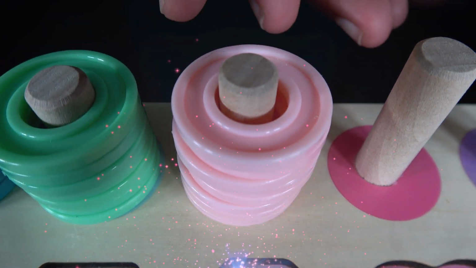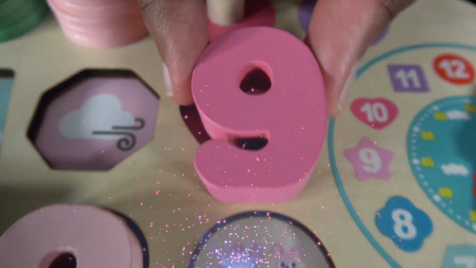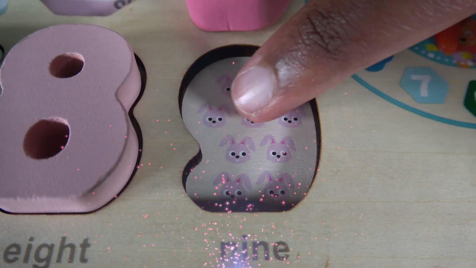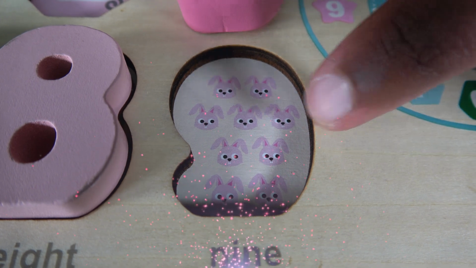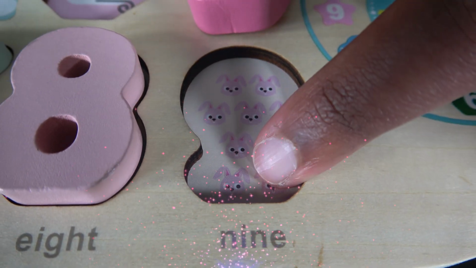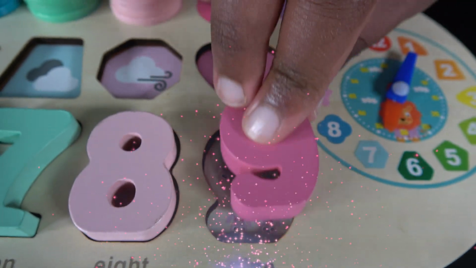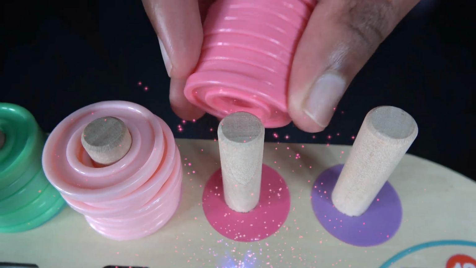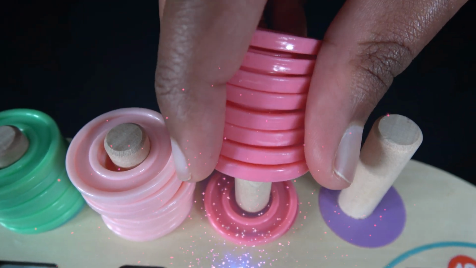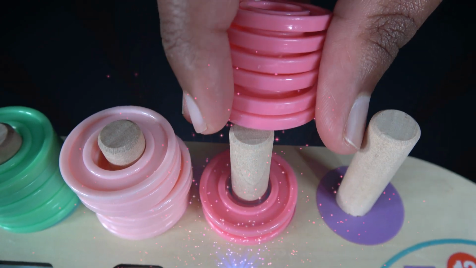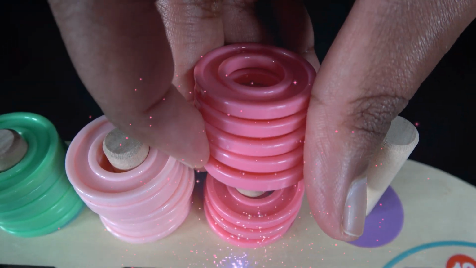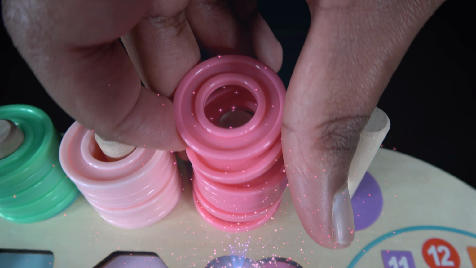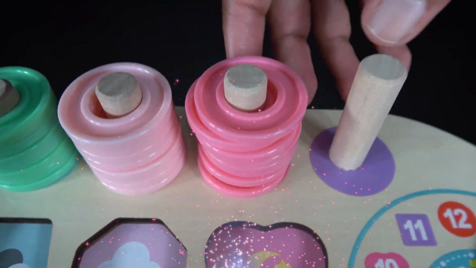8 light pink rings. 9. There are 9 rabbits. 1, 2, 3, 4, 5, 6, 7, 8, 9. The number 9 will go here. There are 9 pink rings. 1, 2, 3, 4, 5, 6, 7, 8, 9.